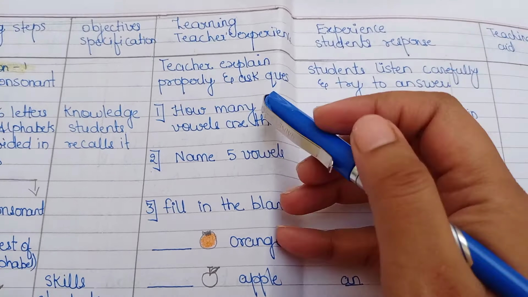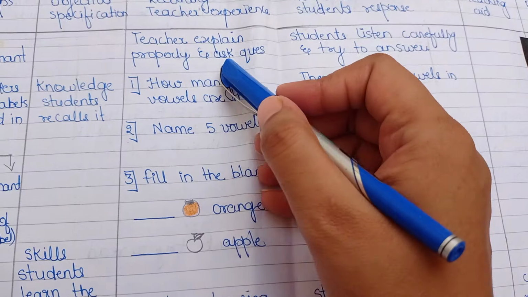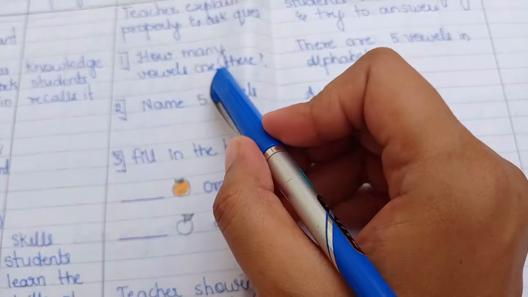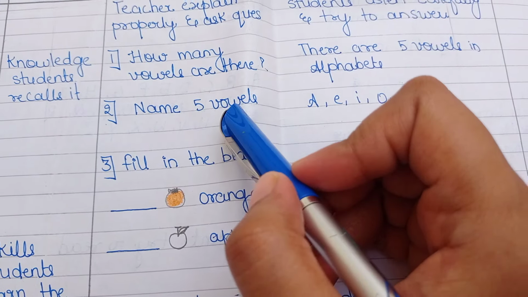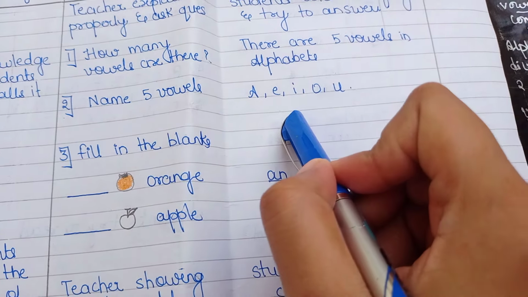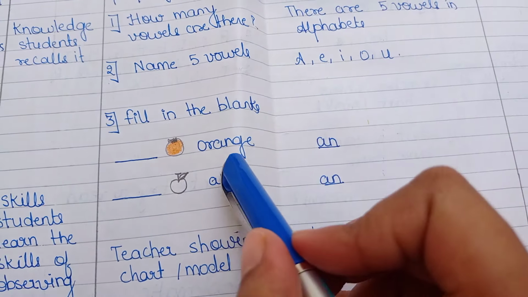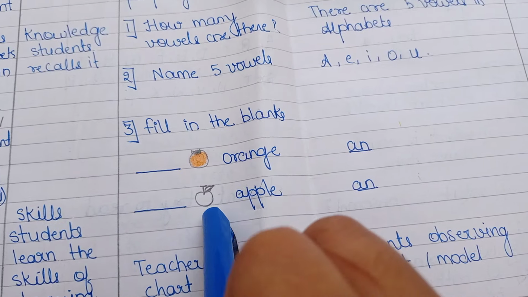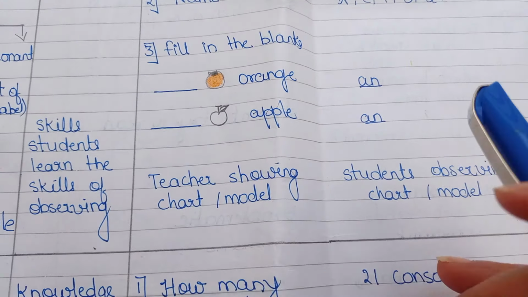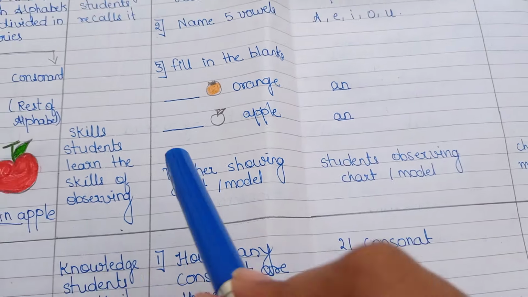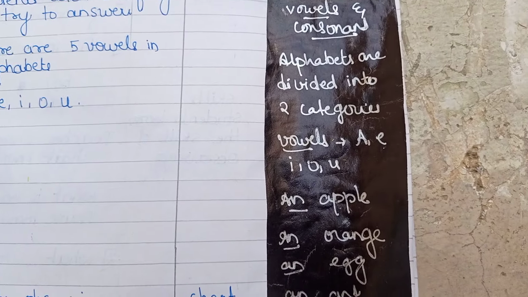Okay, now after explaining properly we have to ask questions related to that. Here the first question is how many vowels are there. Students will answer there are 5 vowels. Name the 5 vowels. Then they will say A-E-I-O-U. Fill in the blanks. Then we have to give this fill in the blanks. Here we also need to color it. Then students will answer an. Okay, here you can see blackboard work.